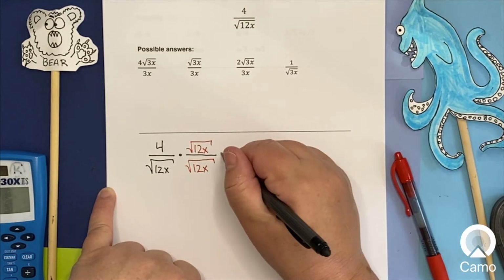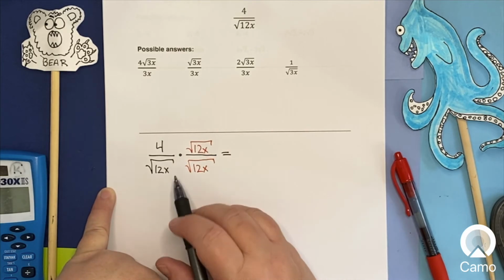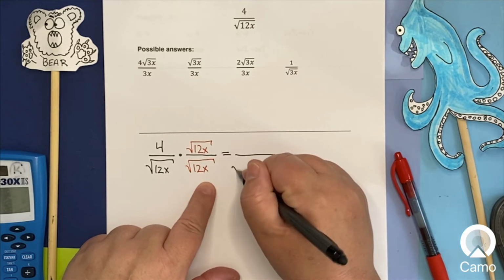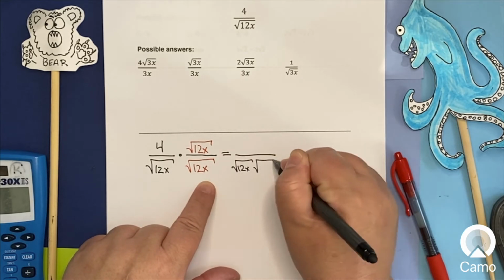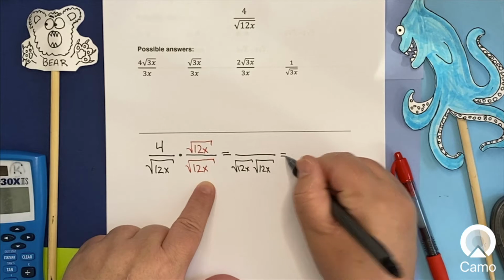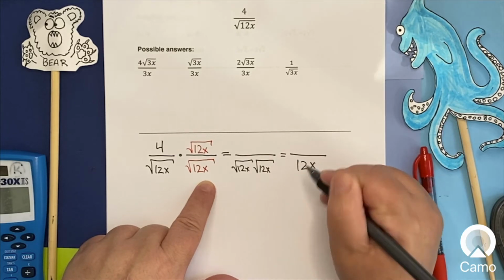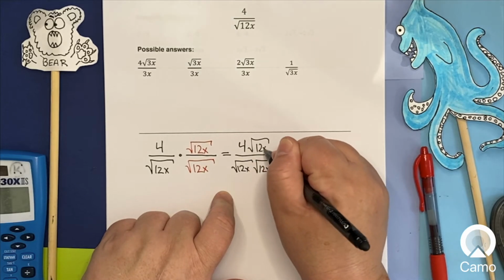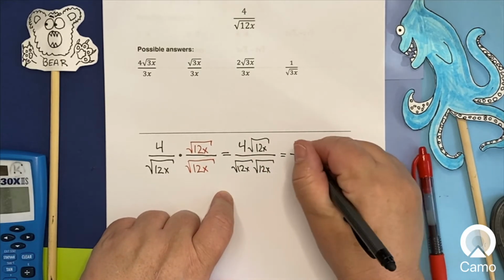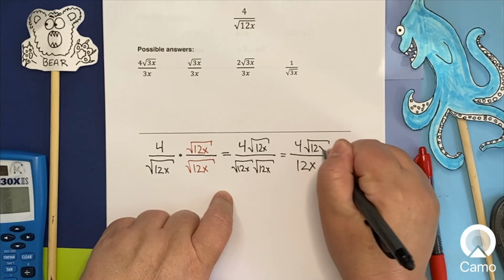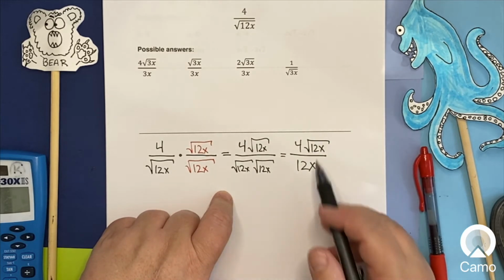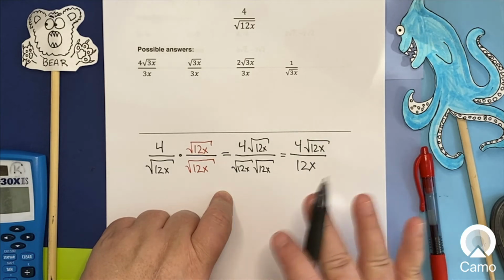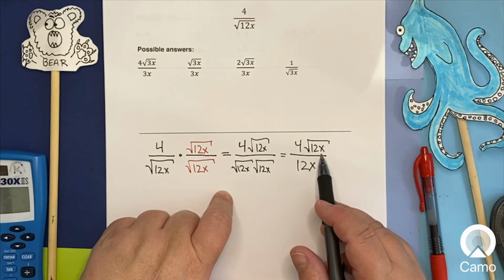same denominator. Because here, if I've got radical 12x times radical 12x, which I will write out here just in case anyone's confused about what happens, well, that's just 12x. Now, up top, you've got this. Okay. And then, now, a couple of things. Don't cancel the 12s. This is a 12 outside of radicals. 12 inside of radicals is a totally different number. Same thing with the x's.